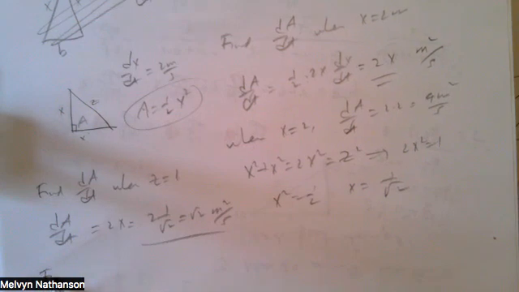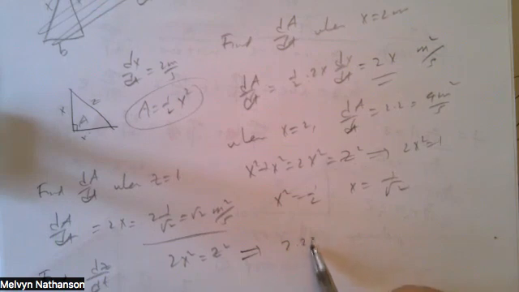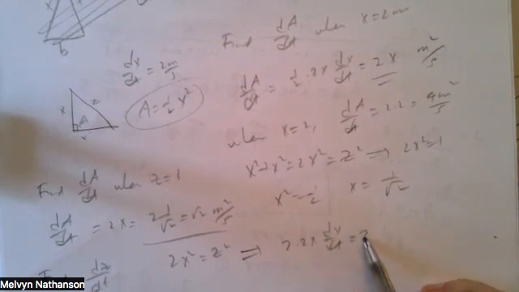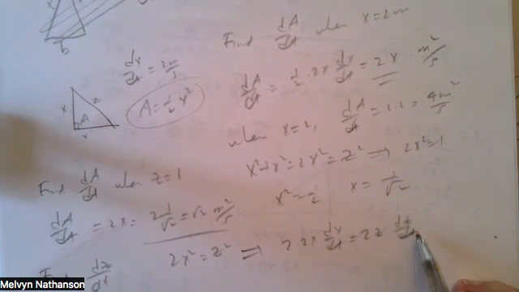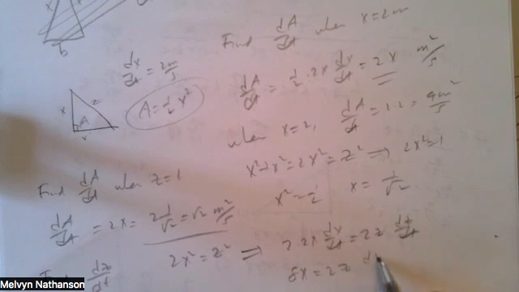And suppose we want to find the rate at which the hypotenuse Z is changing. We want to find dZ/dt when the leg of the triangle is increasing at a rate of 2 meters per second. Well, again, we have 2x squared equals Z squared. So 2 times 2x dx/dt is 2z dz/dt. And dx/dt is 2. So this is 2 times 2 times 2, 8x is 2z dz/dt.